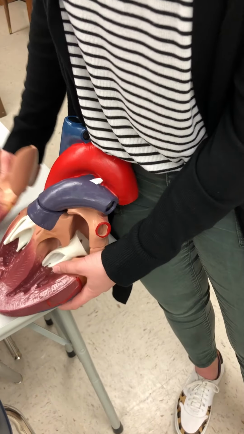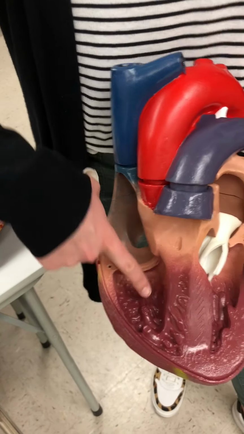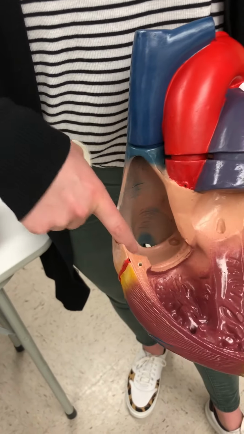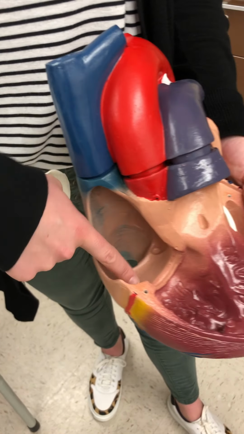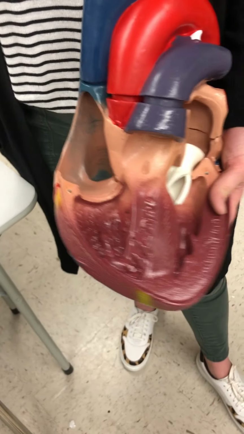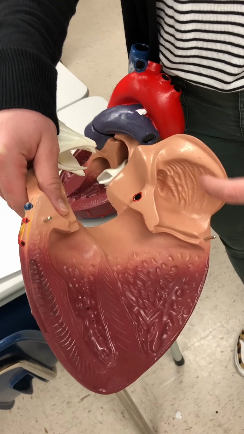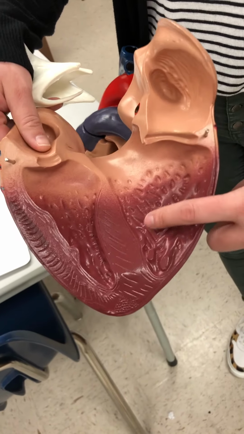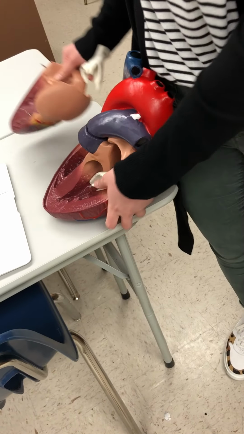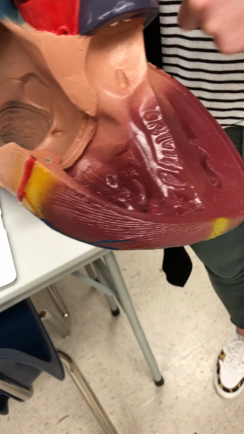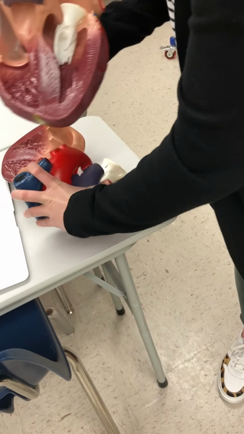So you can also see those located through here as well. The pectinate muscles would also be along the atrium and here, but you cannot see those as well on this model. So if we tagged them, we would do it where we showed you right here. So those are pectinate muscles. These are trabeculae carneae.